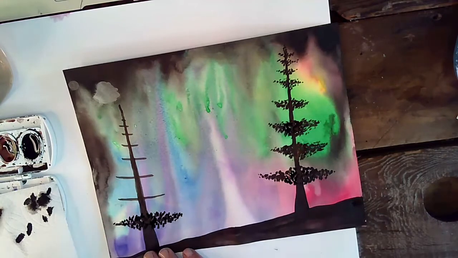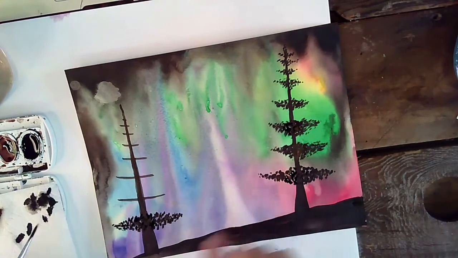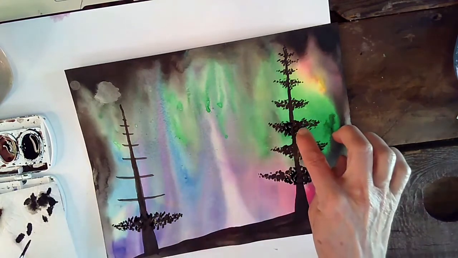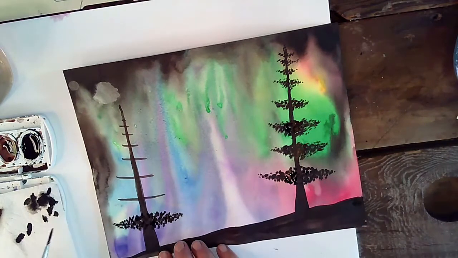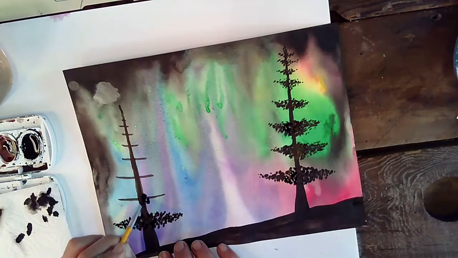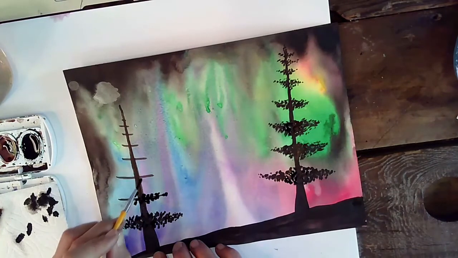Now, as we're doing this, make sure, please, that you always tap your brush. I got in a hurry and I forgot to tap my brush and I got a big old glob of black paint right there. So I'm reminding you, take a few seconds just to tap your brush before you begin so you don't end up with a big puddle on your paper. And if it does happen, don't worry, we can always fix it.